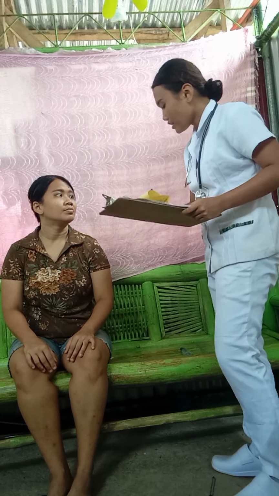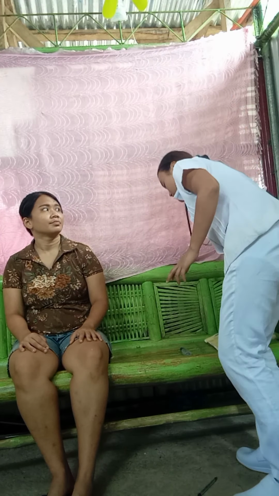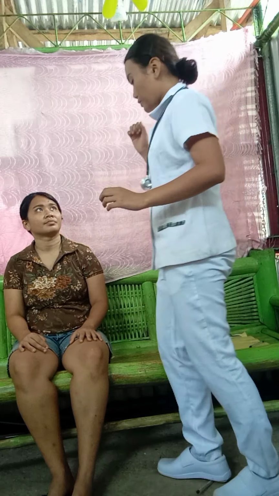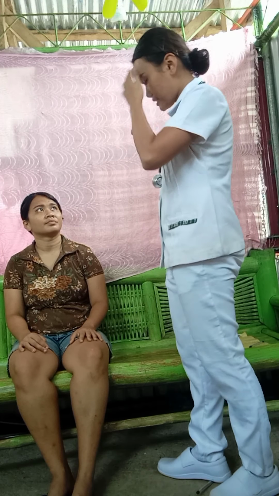Wait, let me transfer. And also, I don't see any yellowish in her skin, which is good because there are no abnormalities. Then I'm going to palpate the patient's skin using the dorsal surface of my hand.